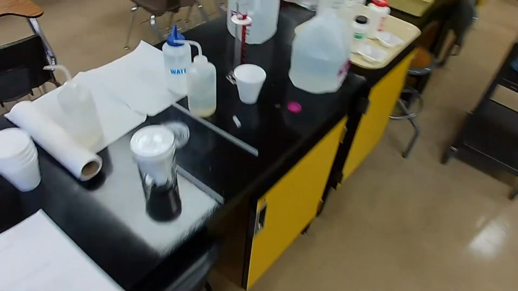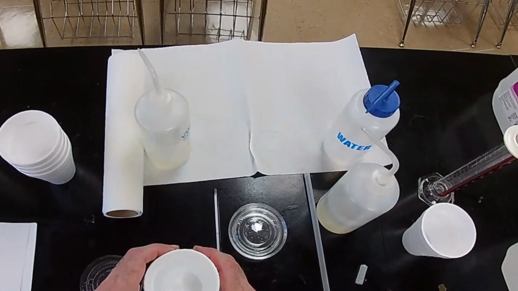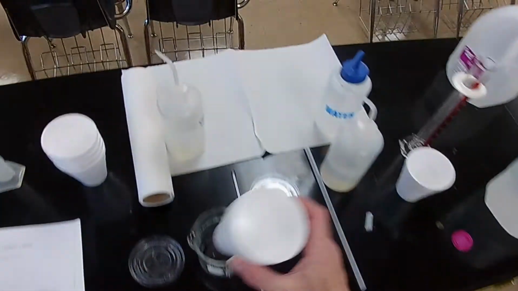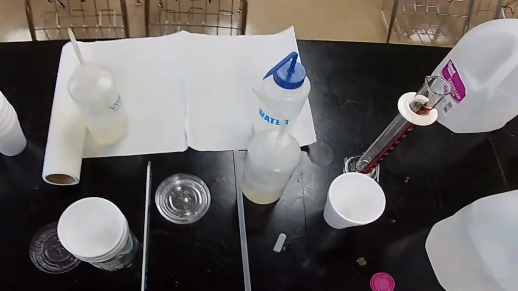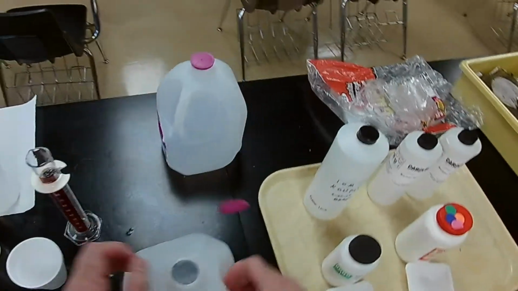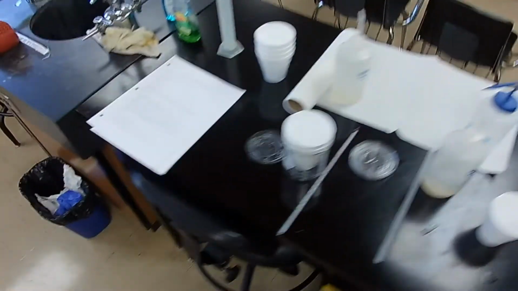Okay, we need to empty the calorimeter. This is distilled water. Go down the drain. And we're going to leave it open like that so it comes to room temperature before we start the rest of the experiments.